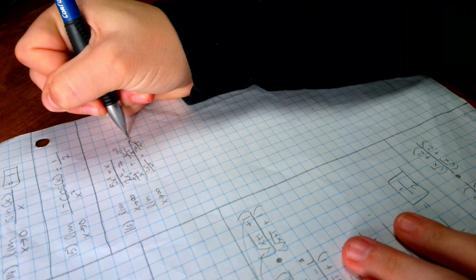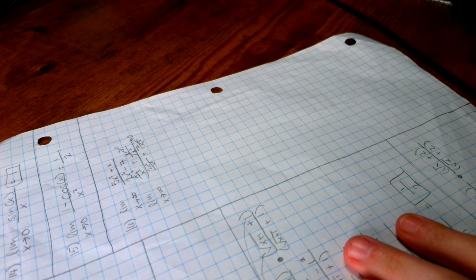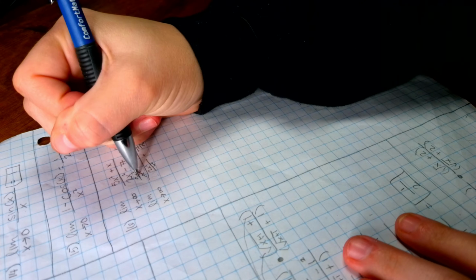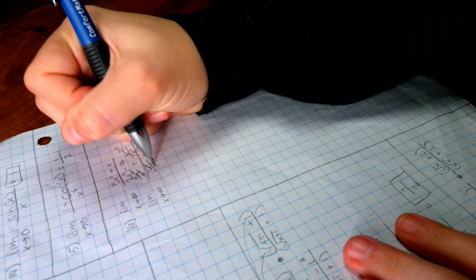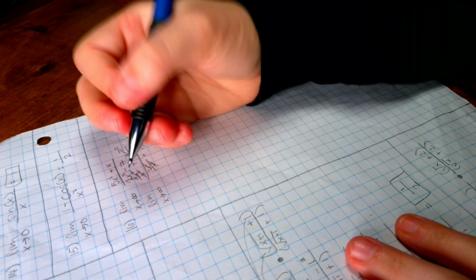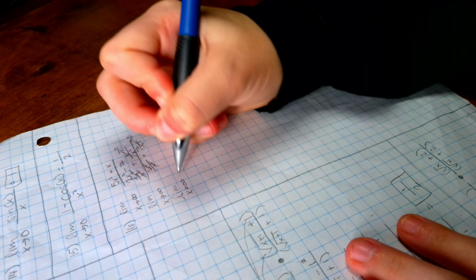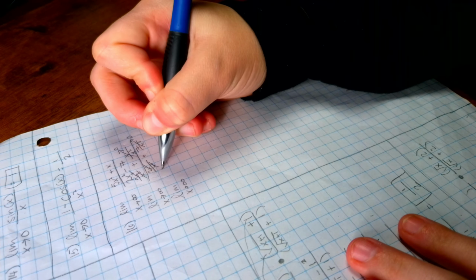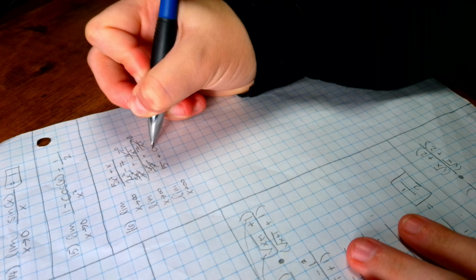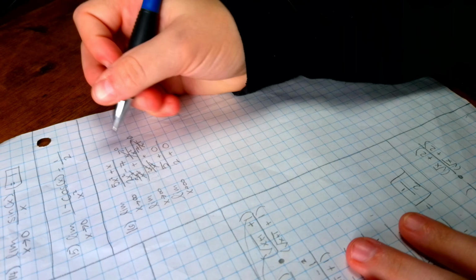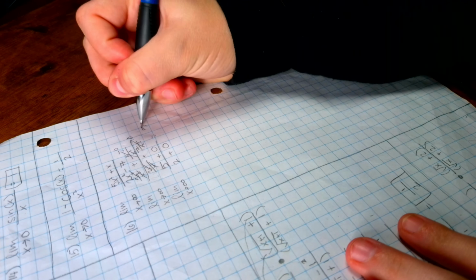That's the rule again. And then these obviously cancel out because they just equal 1 every time. So then the limit as x approaches infinity is 5 plus 0 over 2 plus 0, which just equals 5 over 2.